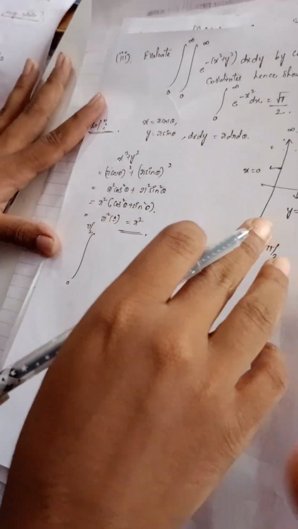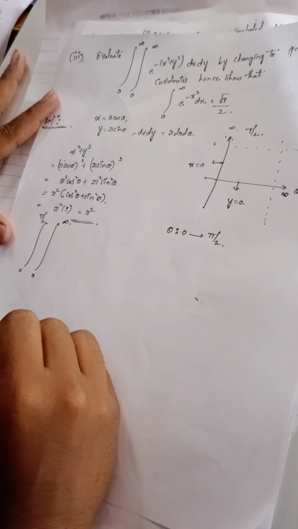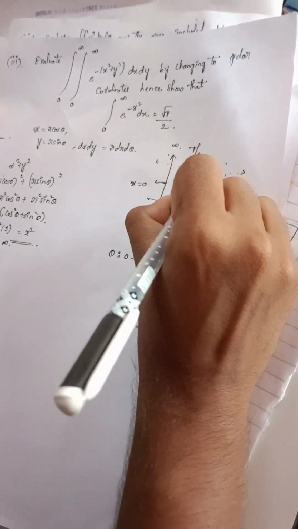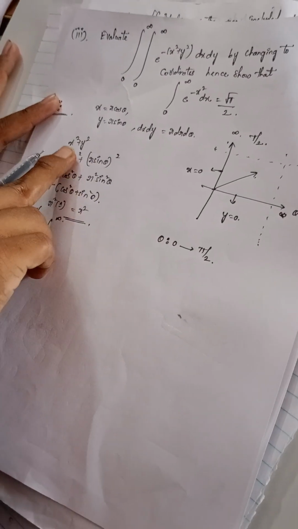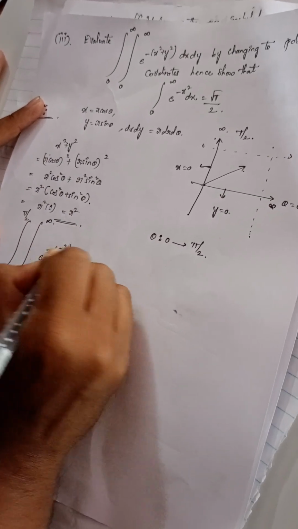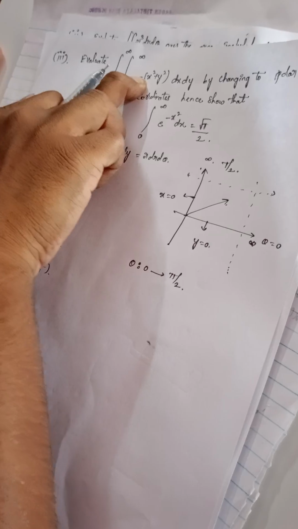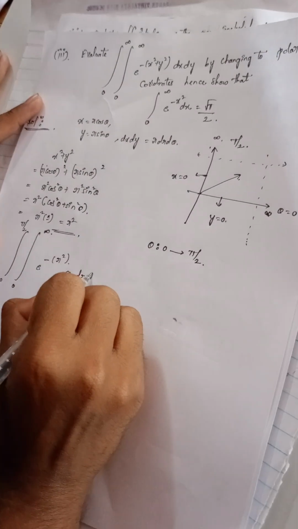Similarly, r will simply vary from 0 to infinite, because r is varying from 0 to infinite. And now in the place of x square plus y square we will be substituting minus of r square. As the symbol here it is mentioned as minus, we will be taking it as minus into r dr d theta.